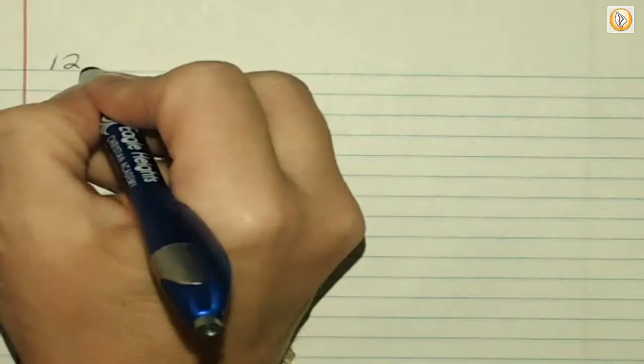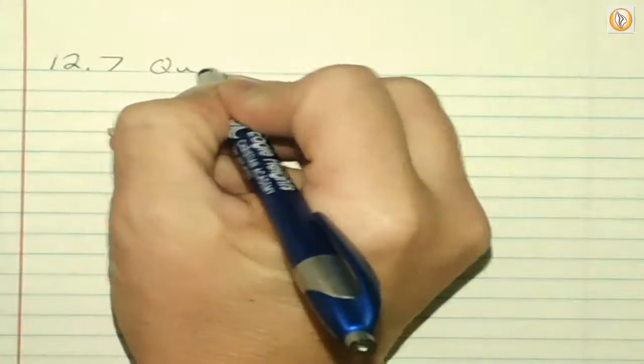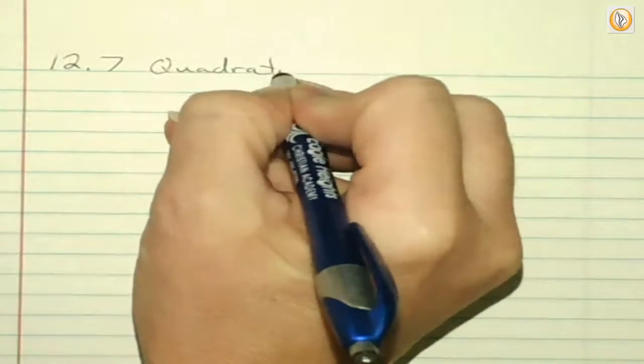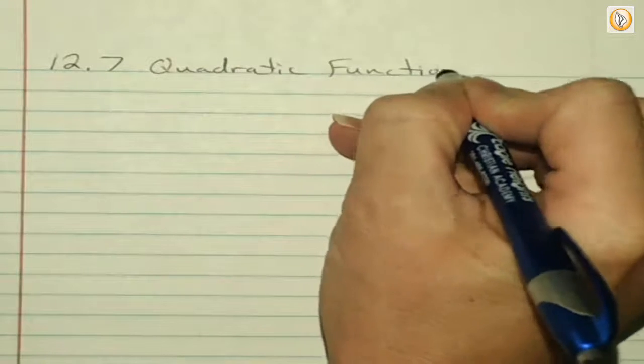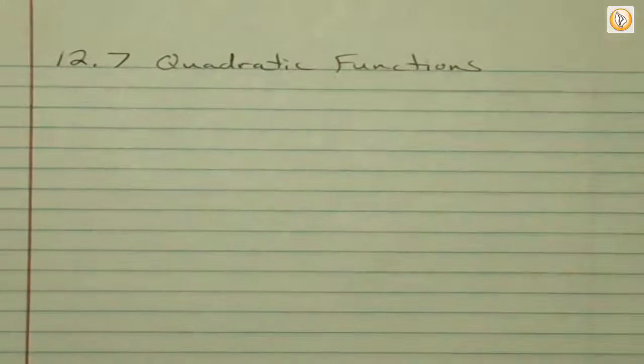12.7. Quadratic functions. Quadratic functions. All right, here we go.